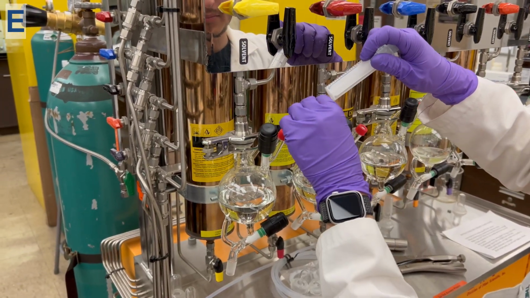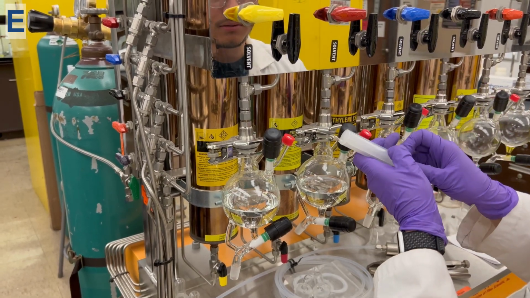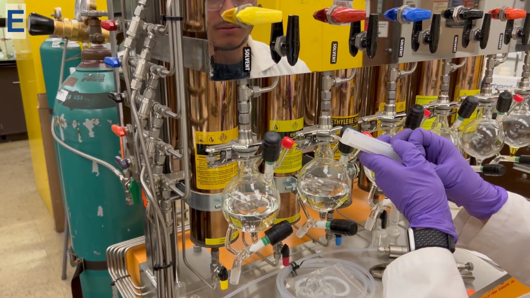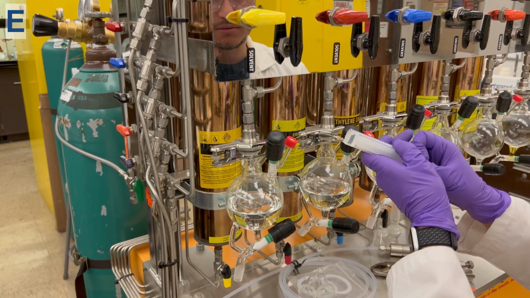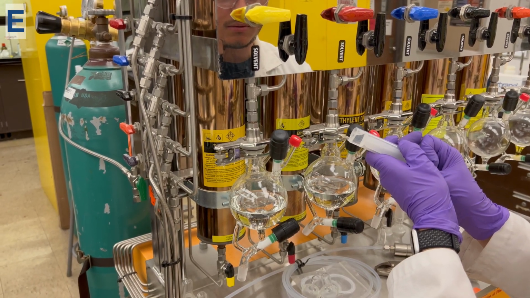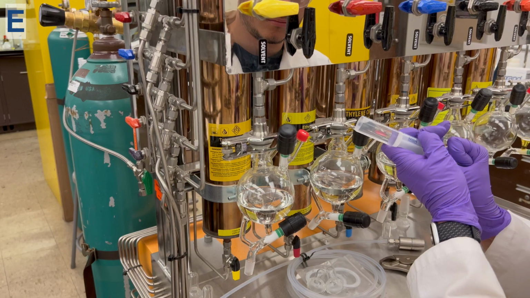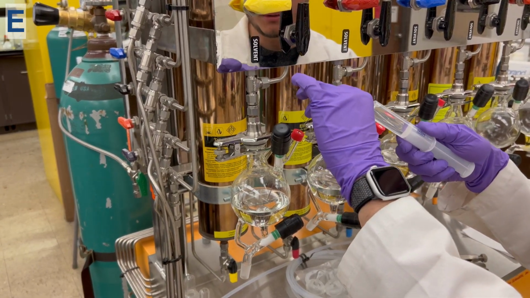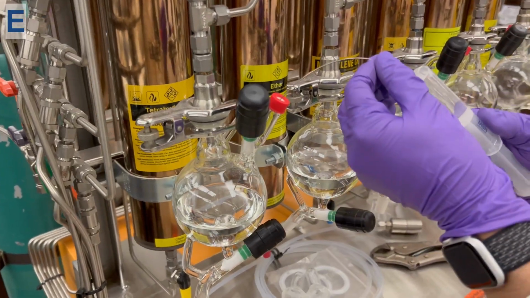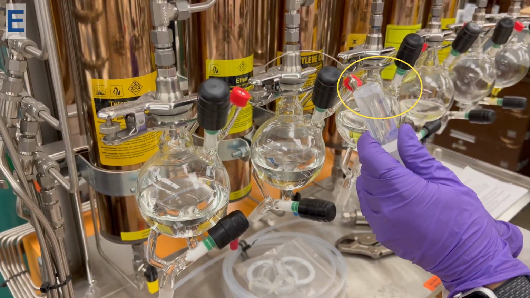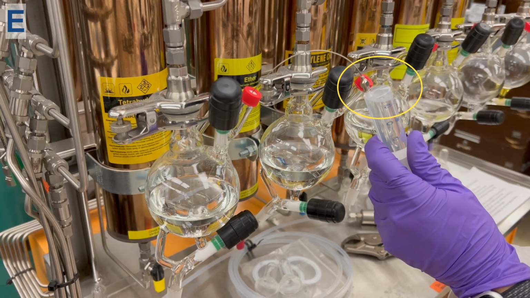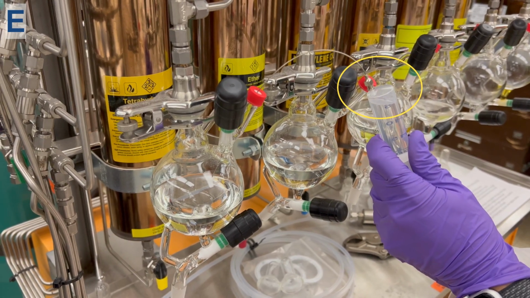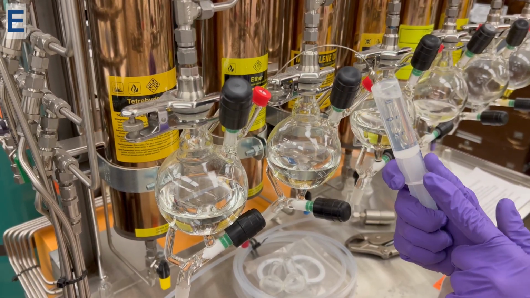Make sure the needle is attached firmly to the syringe. Next, start extracting the solvent by pulling the syringe plunger outward. After extracting the appropriate amount of solvent, remove the needle from the solvent, making sure to fill the top of the syringe with the argon gas. This will make sure that no moisture comes in contact with the solvent.